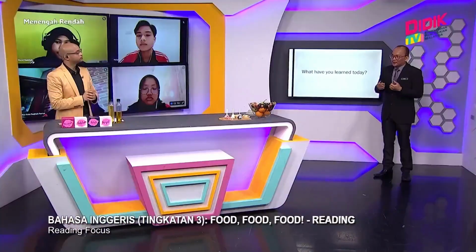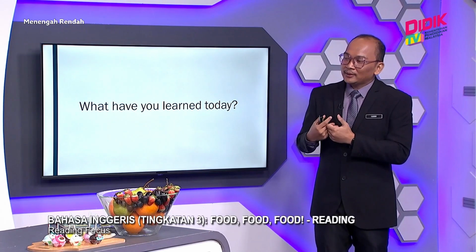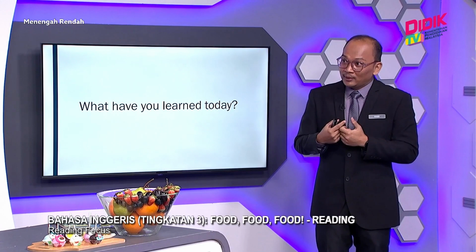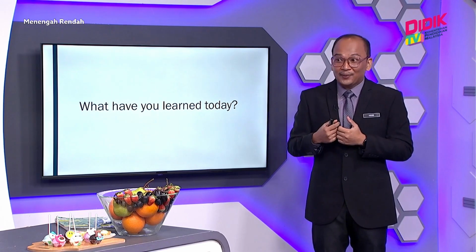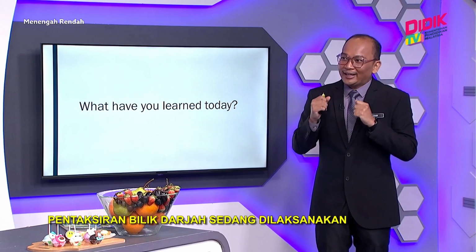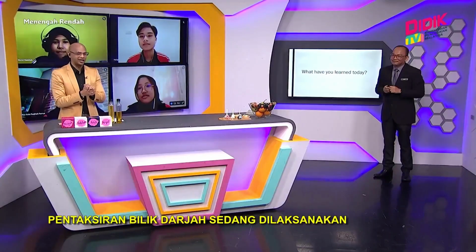So first we learned about reading strategies. So our pupils have done well. They follow the strategy that they need to do. Yeah, they follow the advice. So they have done well. Yeah, as you can see, they receive a lot of rewards over there. Yes. So they have done well for our lesson. All right, well done to all of the pupils who are online right now.